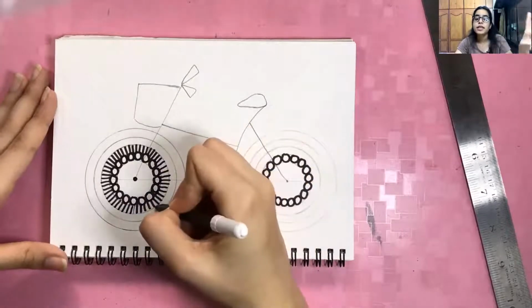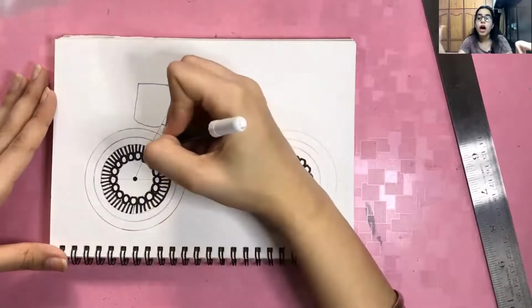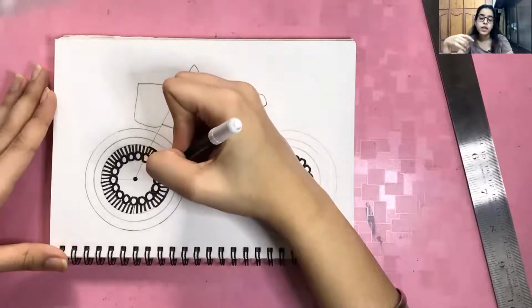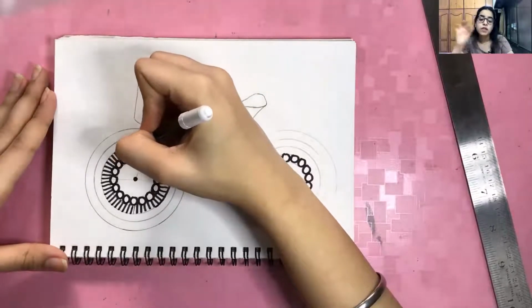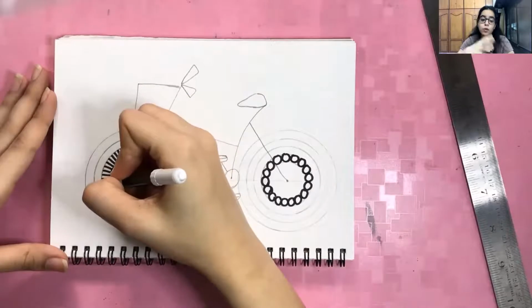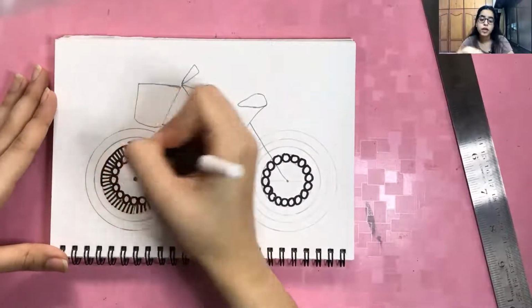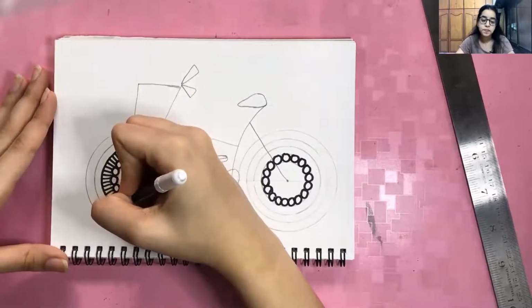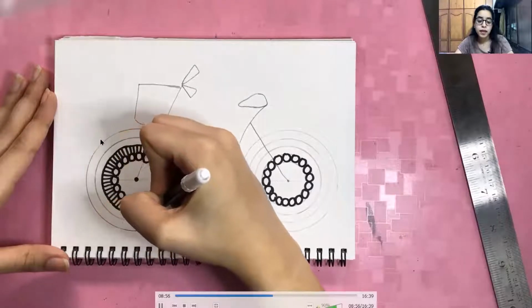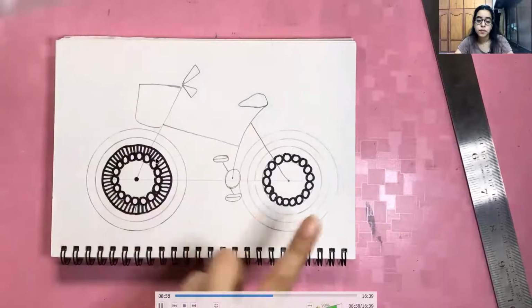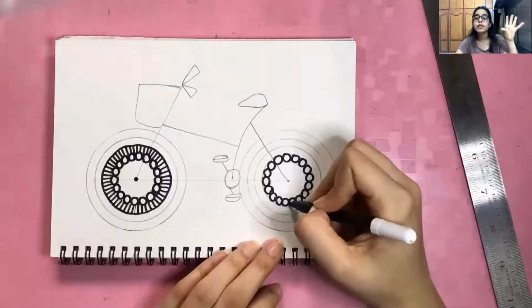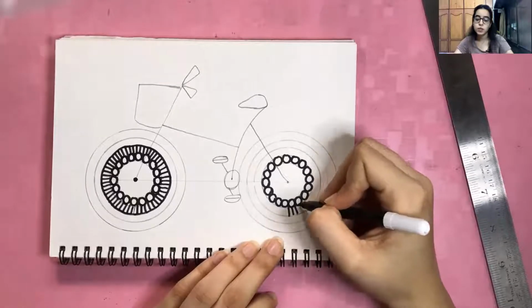Now again, the exact similar thing we are going to create on the other side as well. First, I'll just give an outline. I'm just going to give an outline to the circle so that it looks a little neater. Okay, so just given a perfect outline. Let's do the same thing on the other wheel as well.